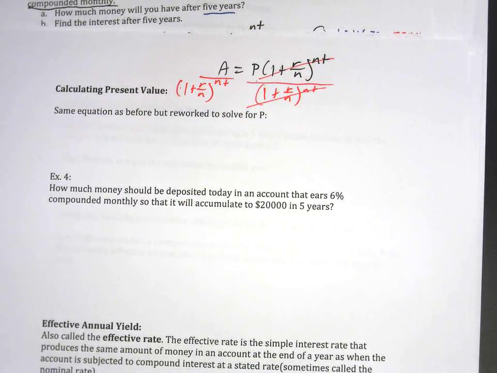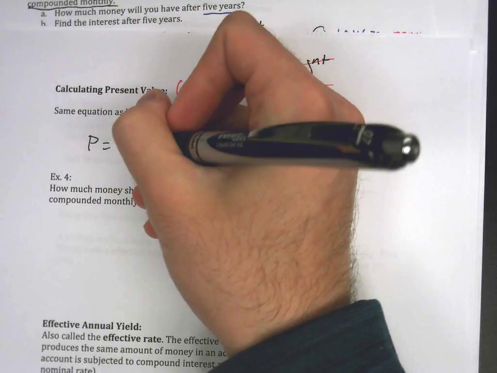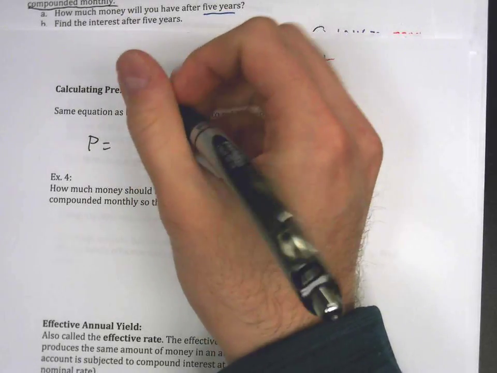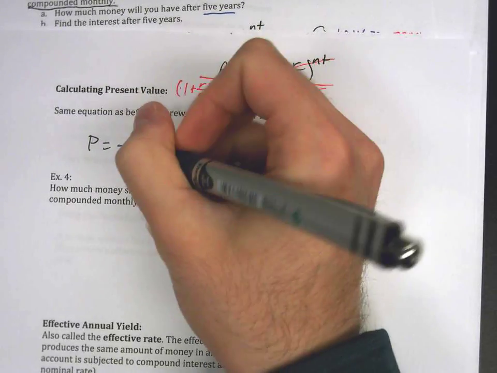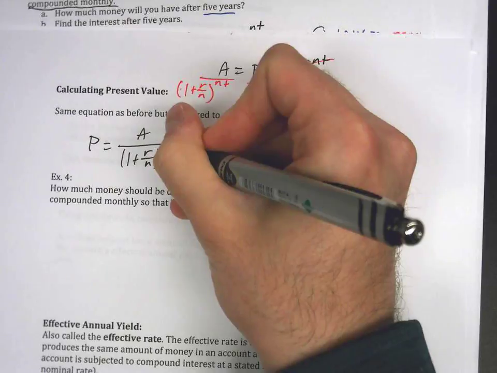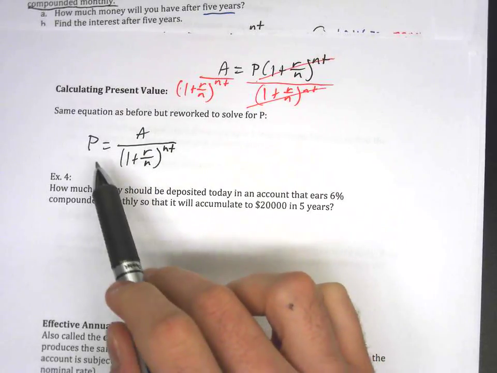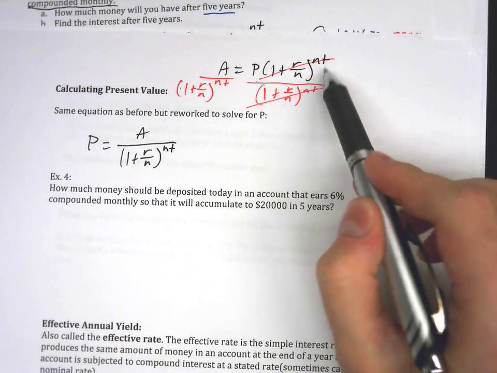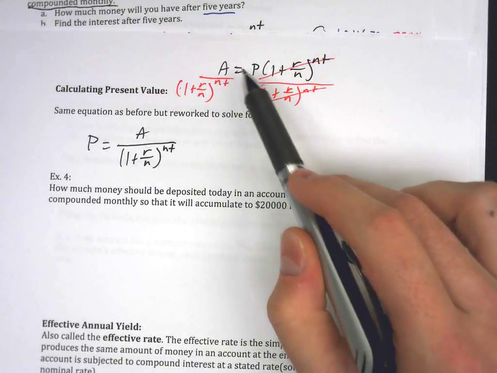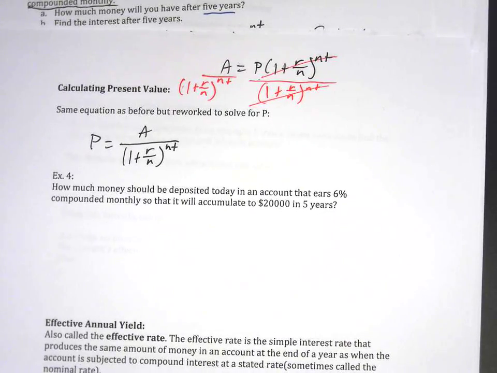So that yields us a final equation of P equals A over 1 plus the rate divided by the compounding period to the power of the compounding period times the time. So now we have a working formula for P, where all we've done is take the second half of what the future value equals, and divide it over on the other side. Using this in practice is very similar to what we were dealing with the other day, where you plug in the numbers and do the calculation.